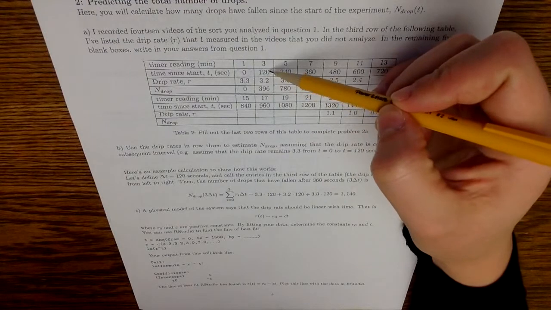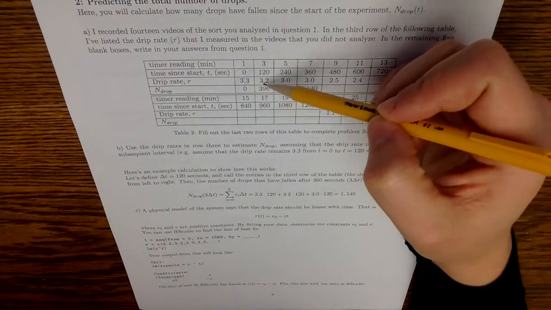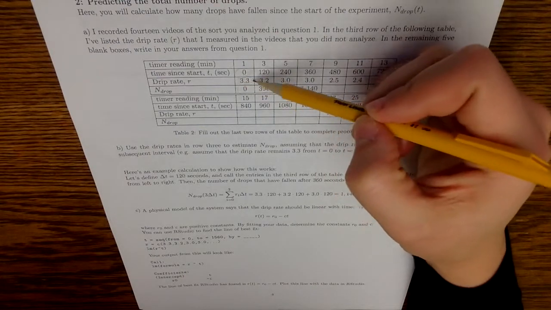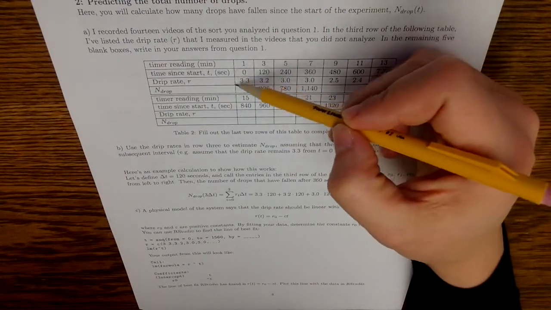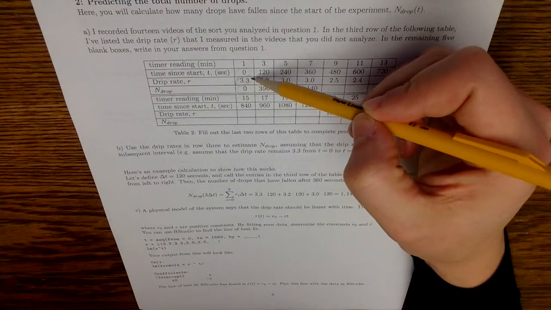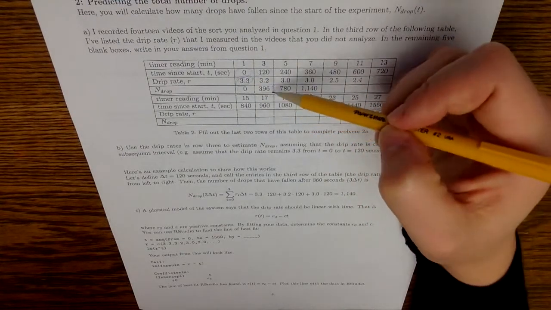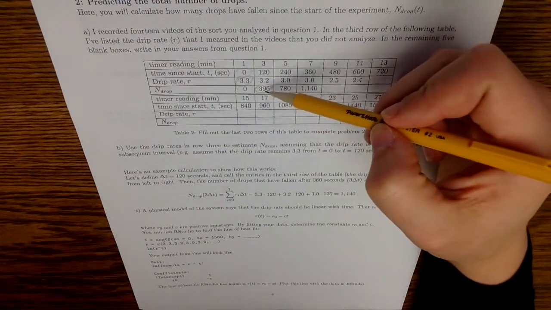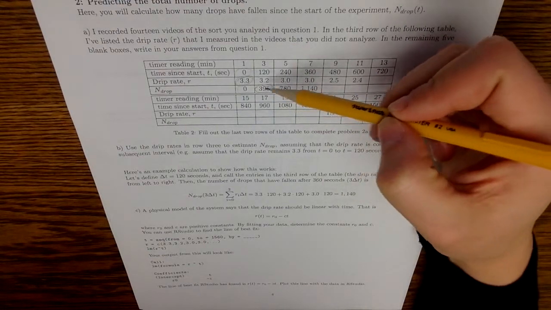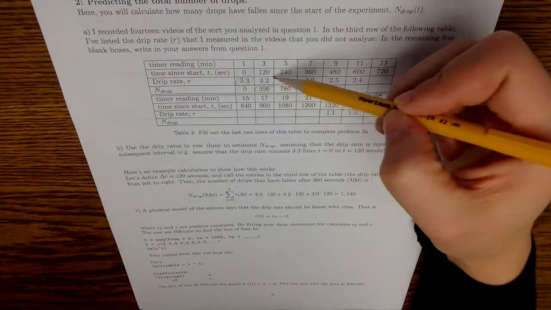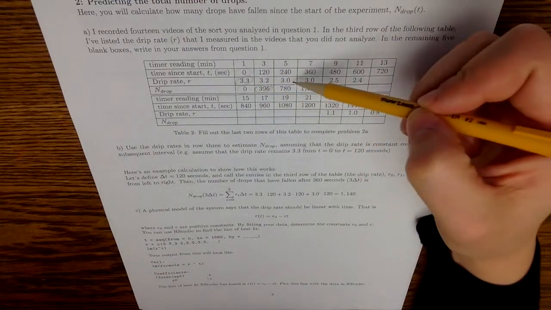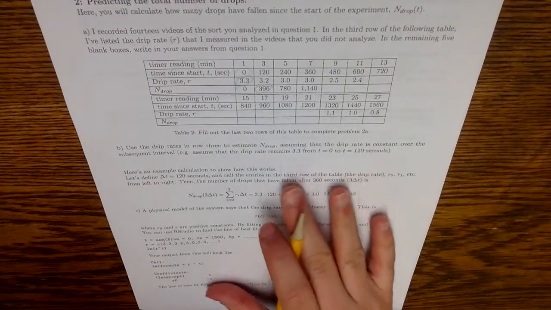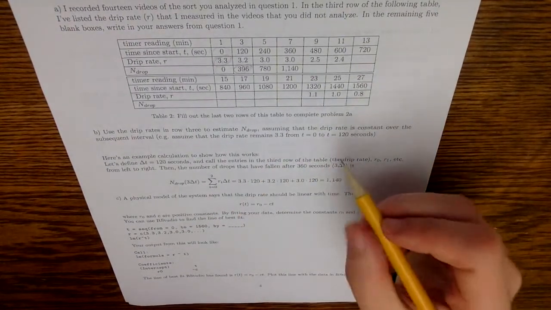Then here at 120 seconds, we have 396 drops. Notice 396 is 3.3, the rate from the first 120 seconds listed right here, and then we multiply that by 120 to get the number of drops here. So when filling in the number of drops, we're always going to look back for the rate, because that tells us the rate for the past 120 seconds.